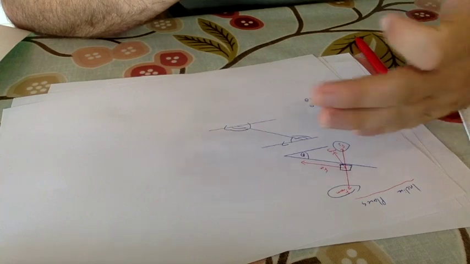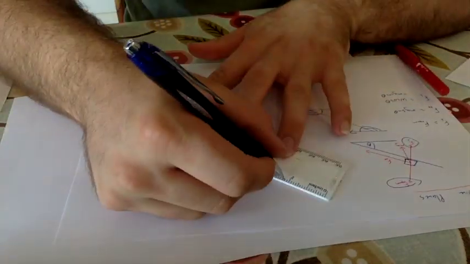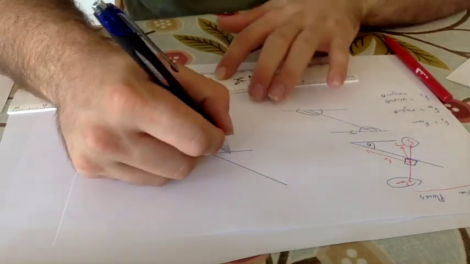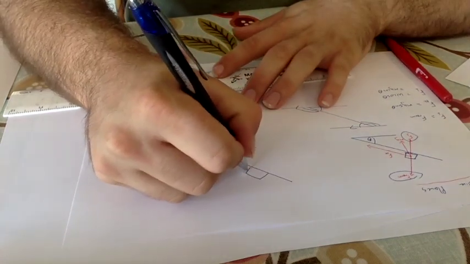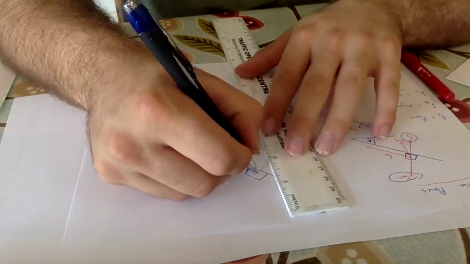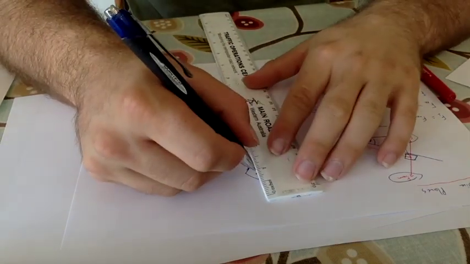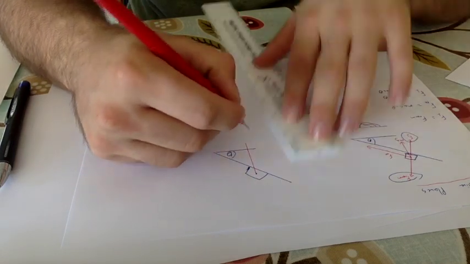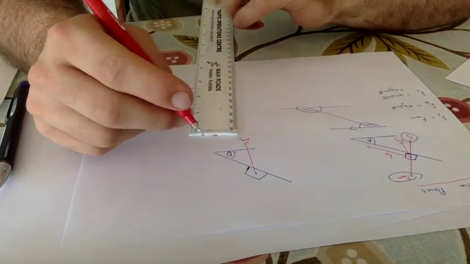So if we have that going in there, let's redraw our inclined plane. We have theta. We have our object. So let's draw in its weight. So that's mg.